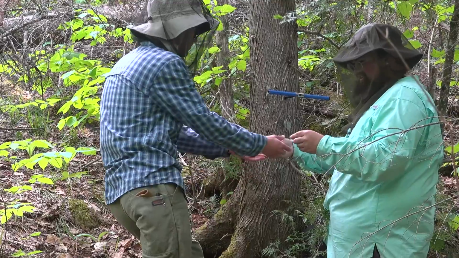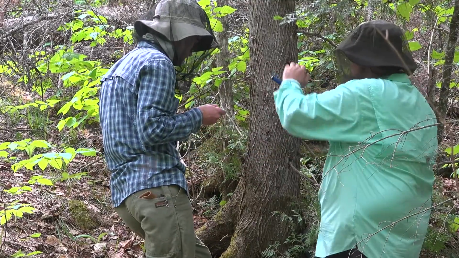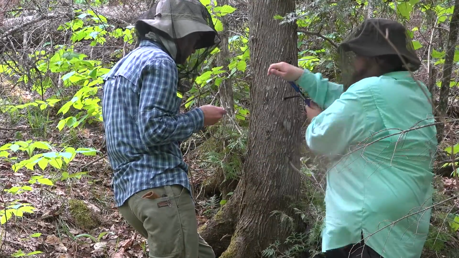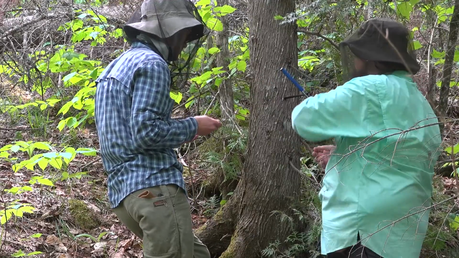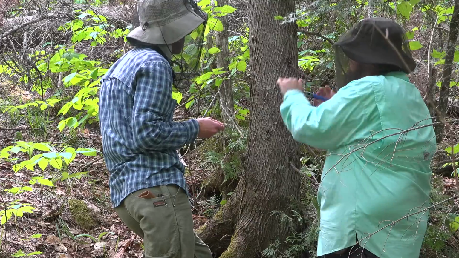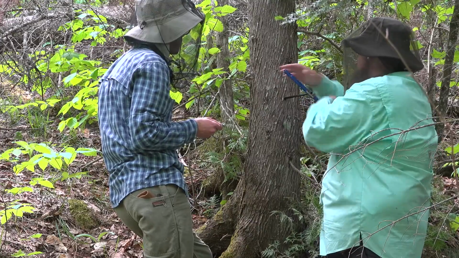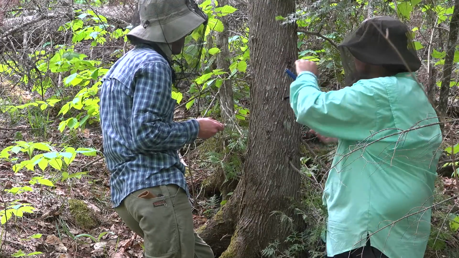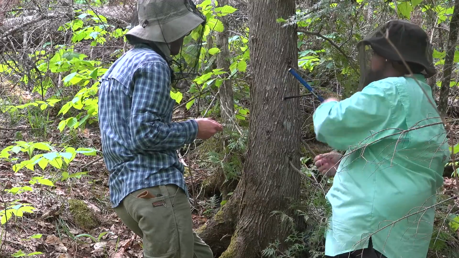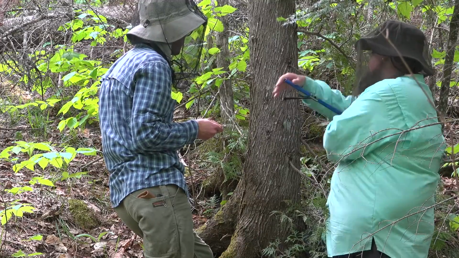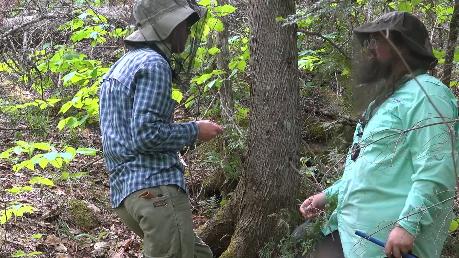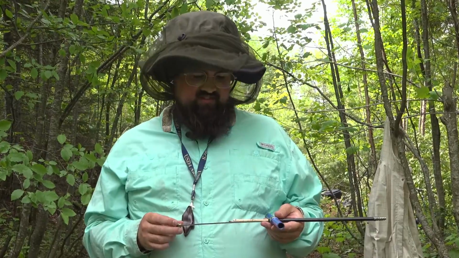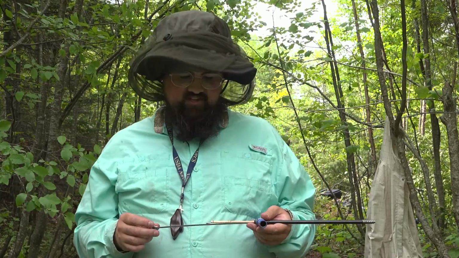Hold this for a second. And I would just take it out of the tree. And I could plug the tree up when I'm done if I wanted to, just to prevent insects and other bugs from getting into it. There you go. This is the core I just pulled out of a northern white cedar.